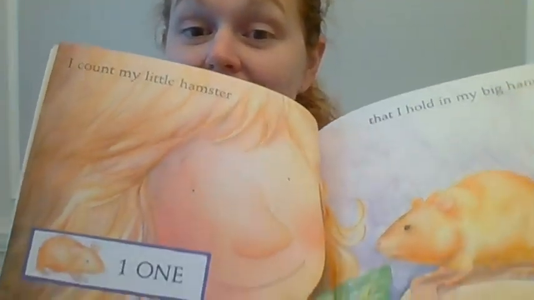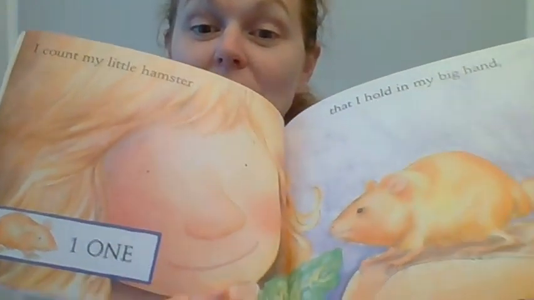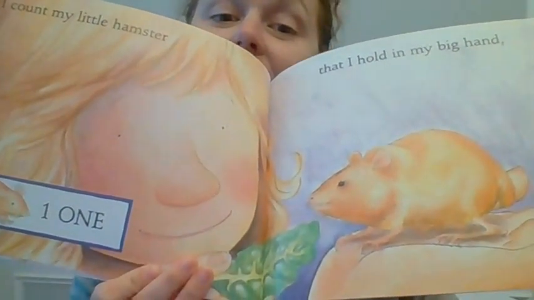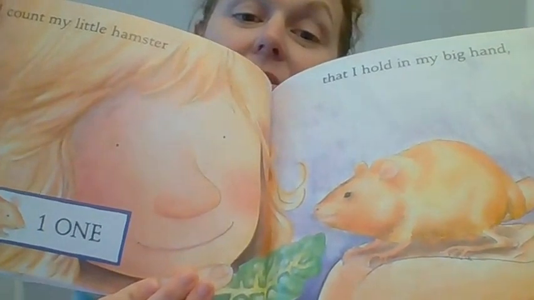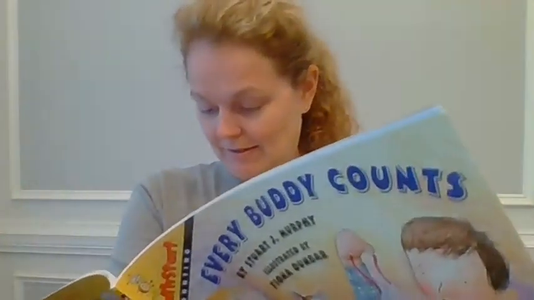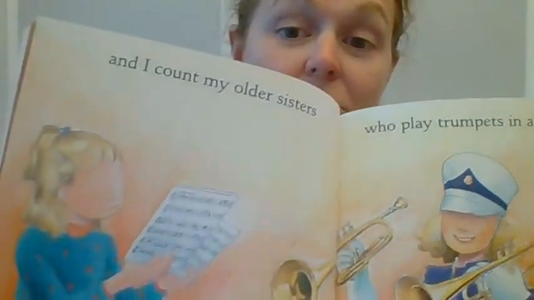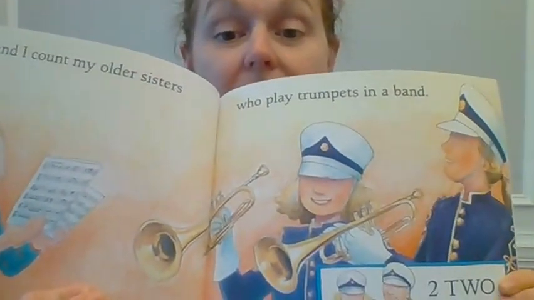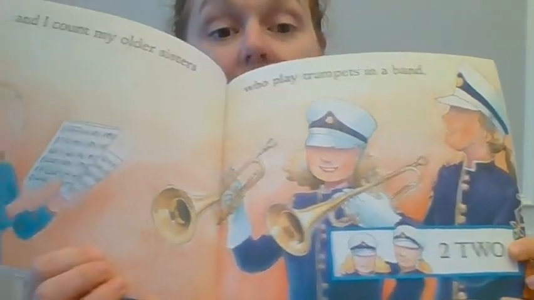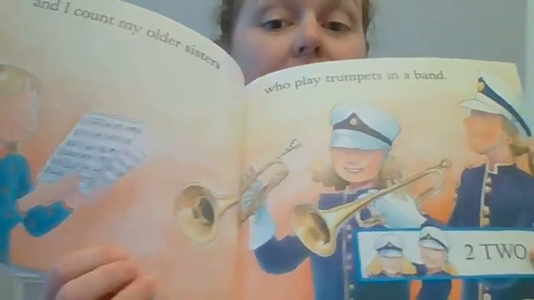I count my little hamster that I hold in my big hand. Can you see the hamster? How many hamsters? Just one. And I count my older sisters who play trumpets in a band. So how many sisters does she have? She has 2 sisters.